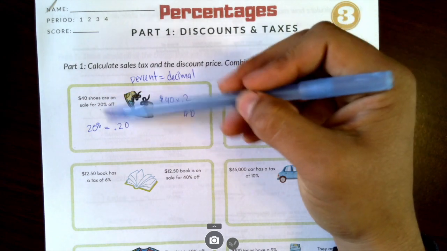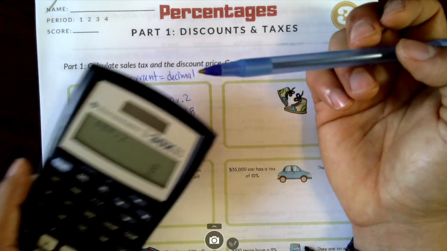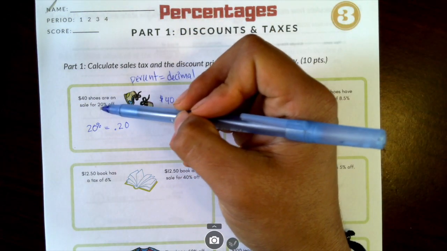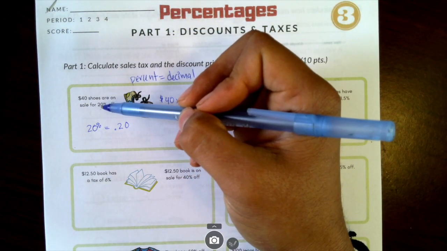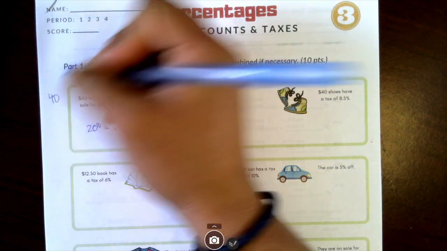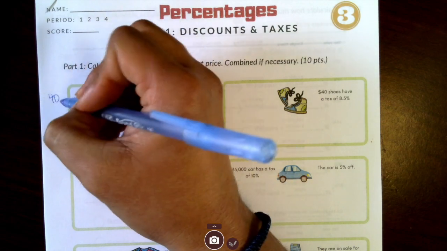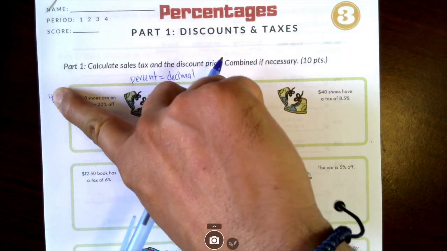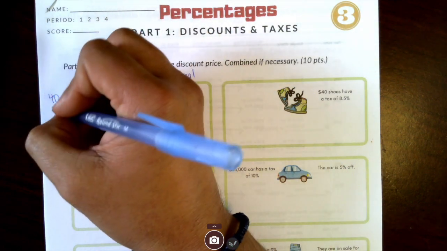Now, another thing that I tell my students, if you don't have a calculator, not to worry. 10%, I've been teaching you pretty much all quarter, is very easy to calculate. If I want 10% of 40, I just cover up the last number. In this case, if I cover up the 0, I get 4.